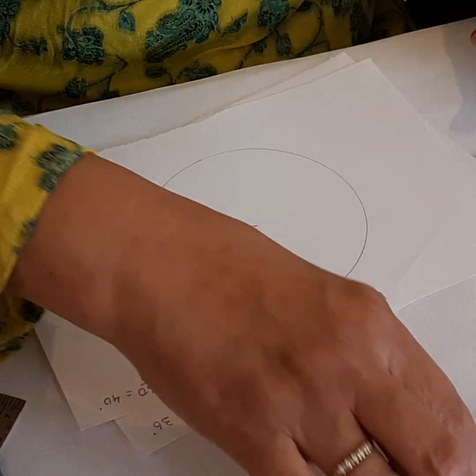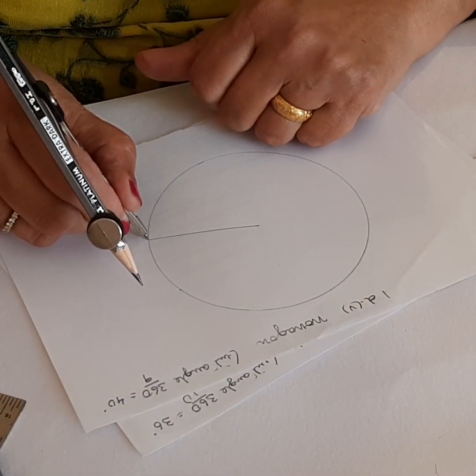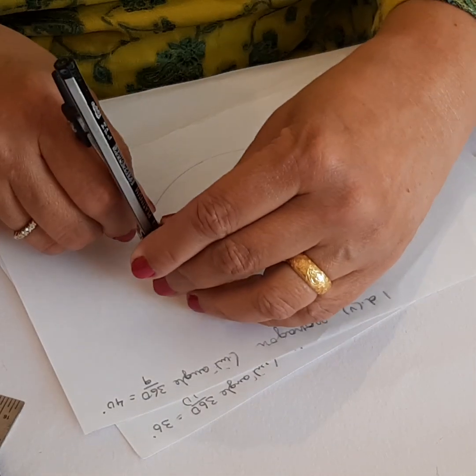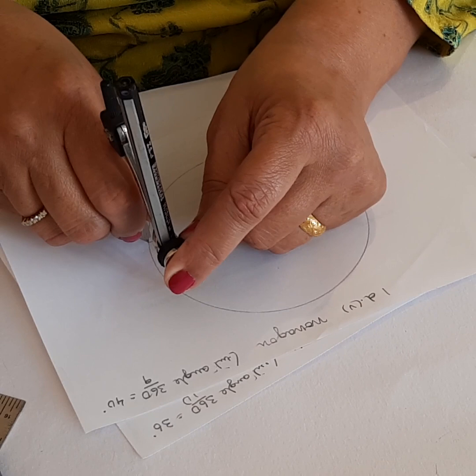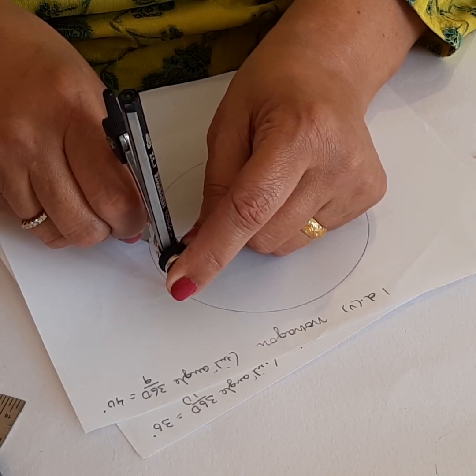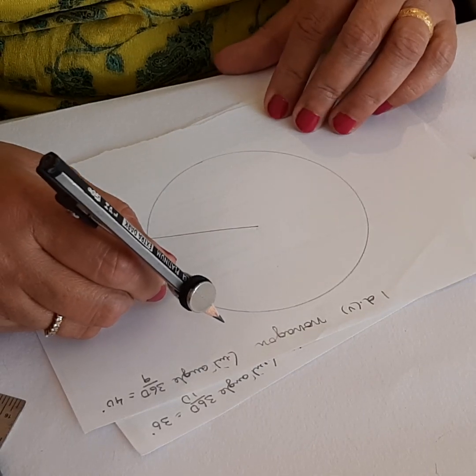Okay. Let's measure it. Place this exactly on the circle. Measure this arc. Okay, now I'm going to mark it all around.